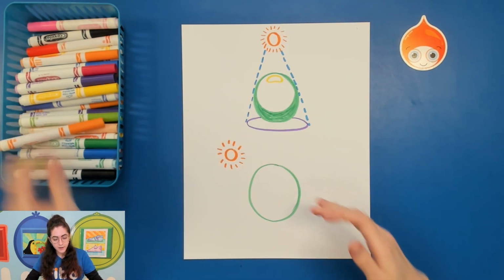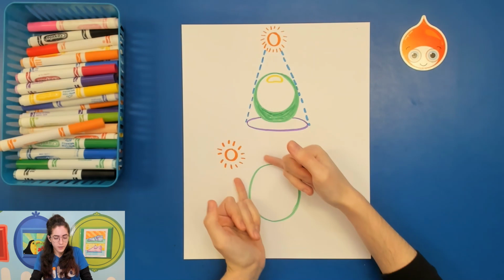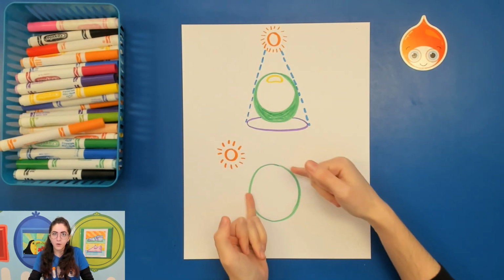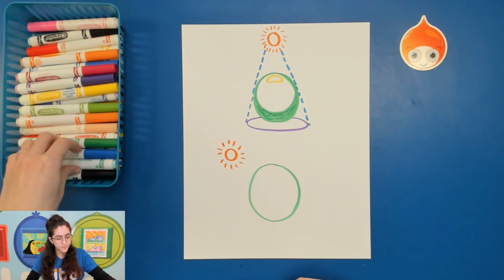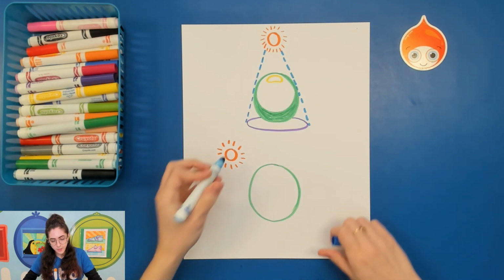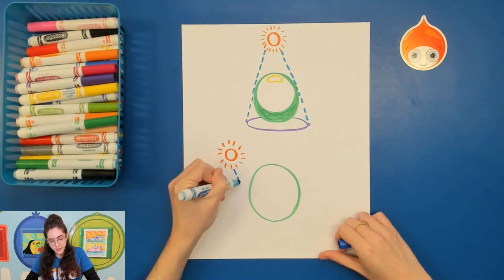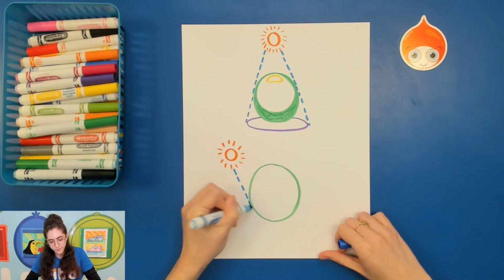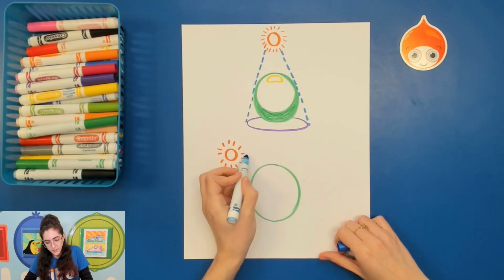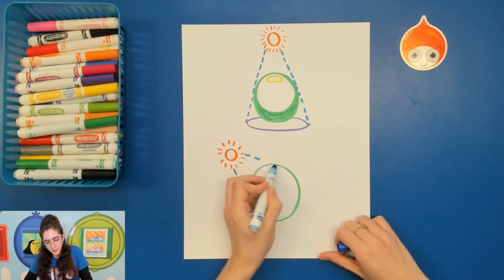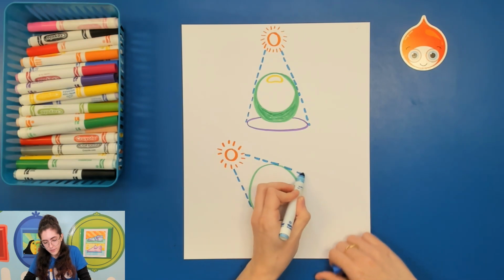So we'll do the same thing again. We're going to draw some lines here as they almost touch the sides of the object to determine where that shadow is going to go. Okay, so we've got one side there, it almost completely touches. Then we have this one over here.